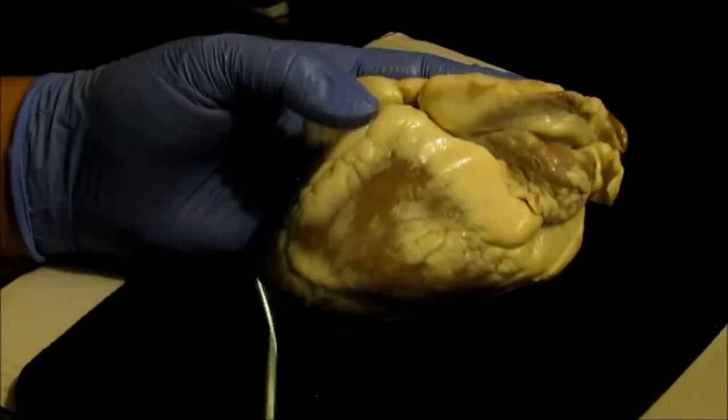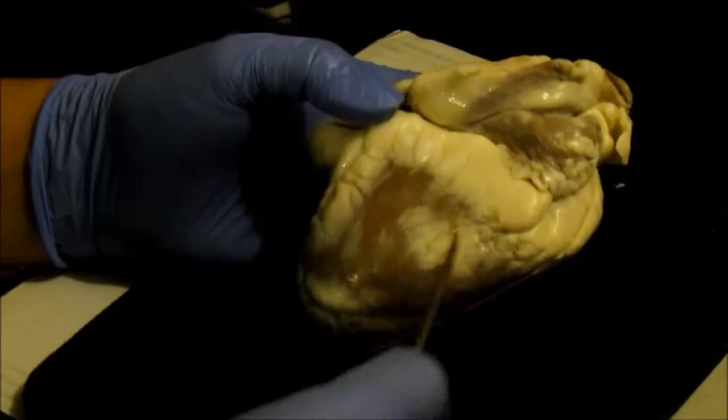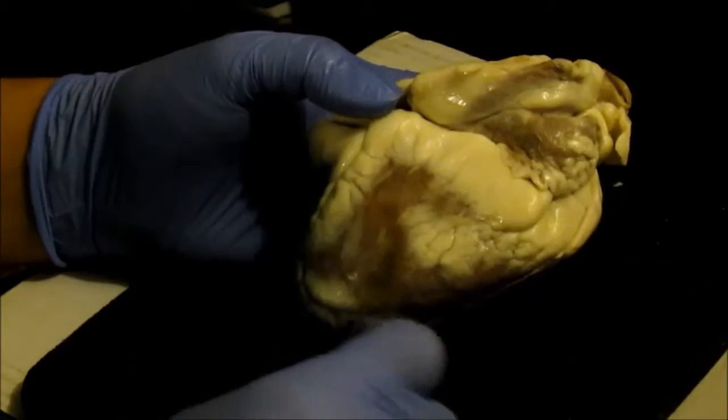This is the dissection of the sheep's heart by Cynthia Allen. Okay, the visceral pericardium is basically the area on the outside of the heart.